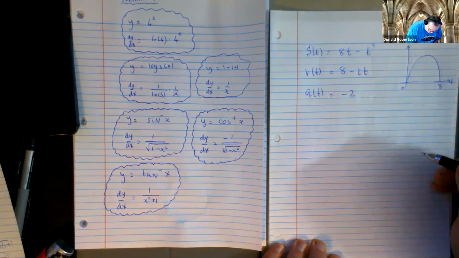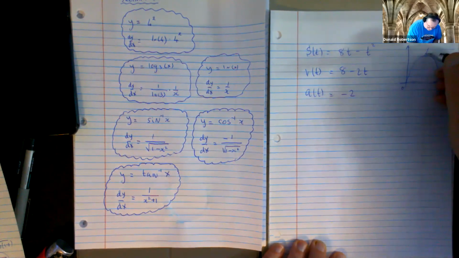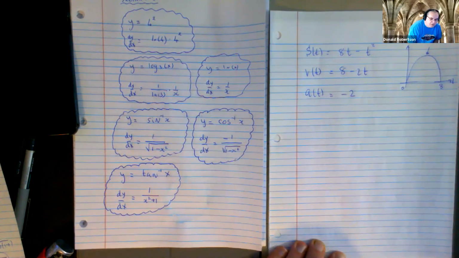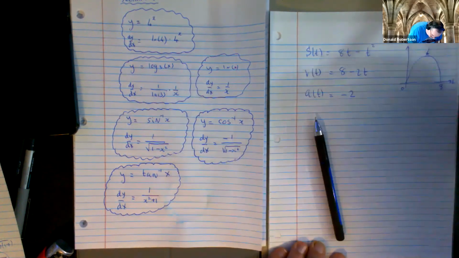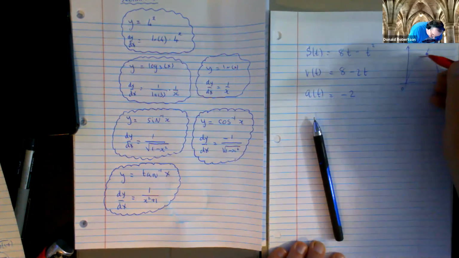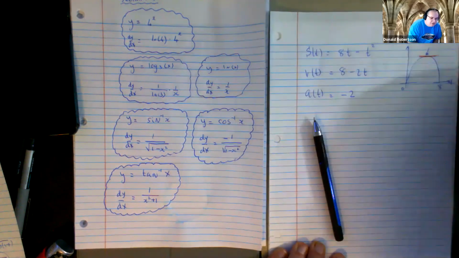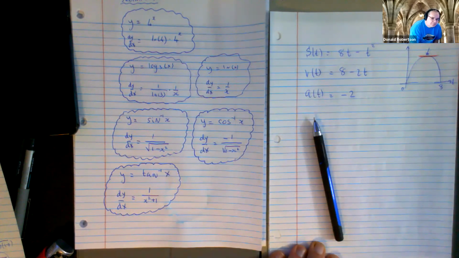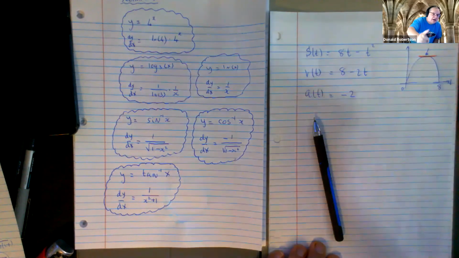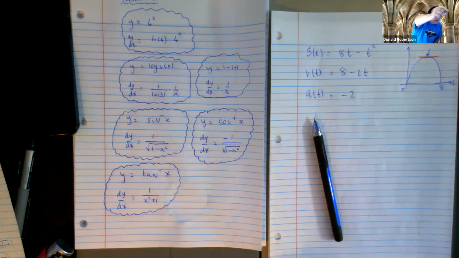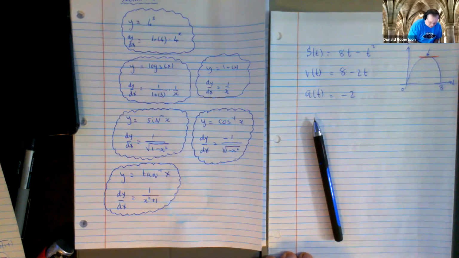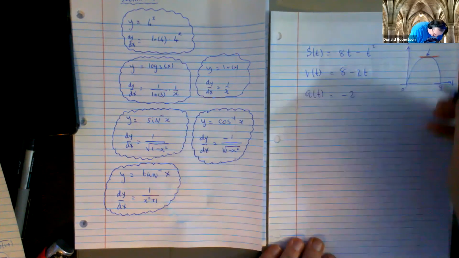But I'm going to find that guy. And at that point there, won't the tangent line be horizontal? And horizontal tangent lines are 0 slope. So doesn't that mean that theoretically, when a rock is at the highest point that it goes, for an instant in time, isn't it essentially stationary? 0 velocity.